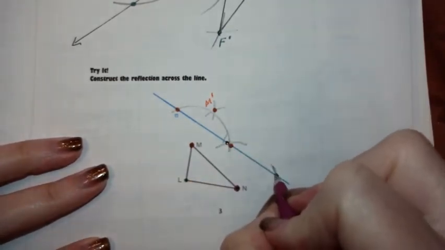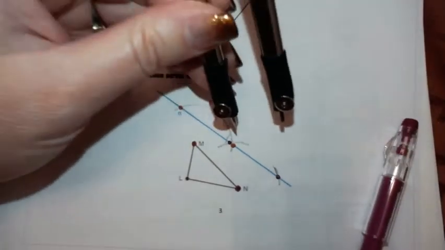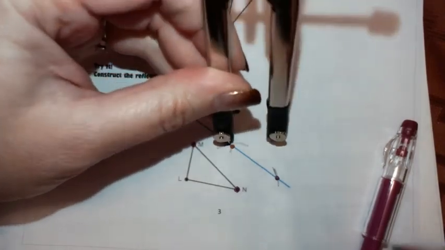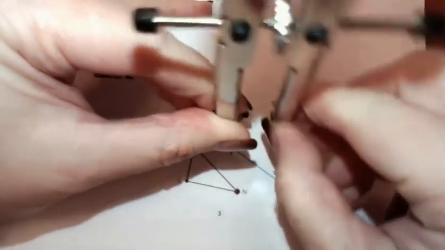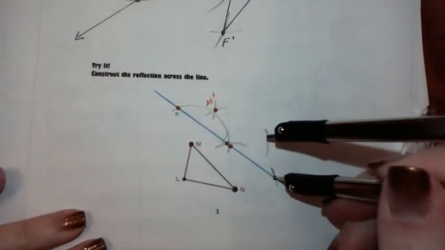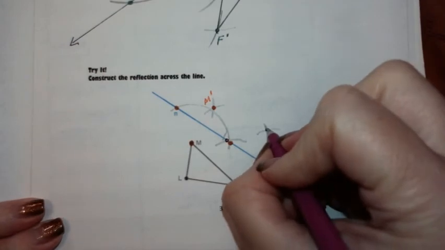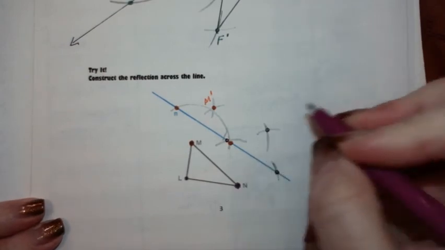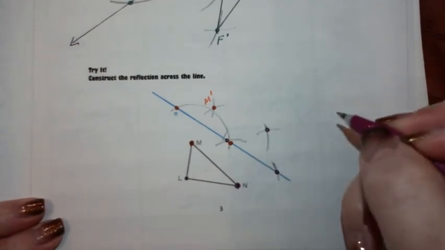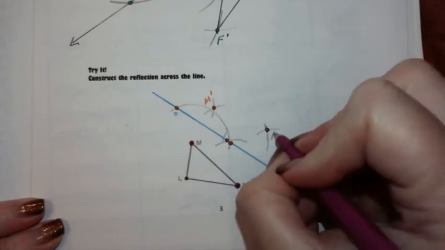I just put those 2 points of intersection in. That is totally acceptable. If you like drawing the whole arc, you can also do that. Keeping the compass the same, turn it around. And this is now N prime.